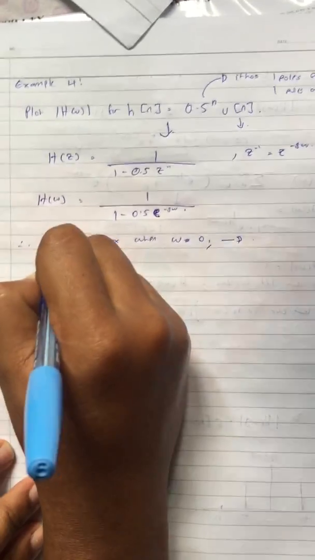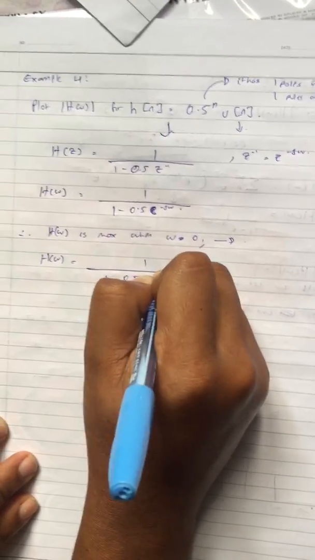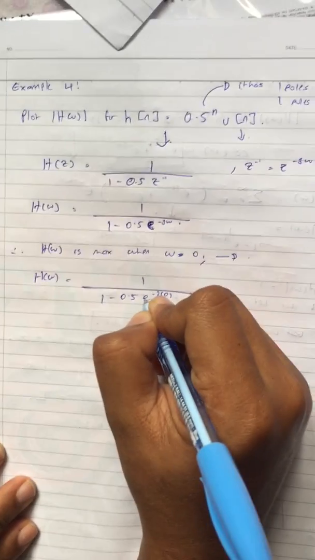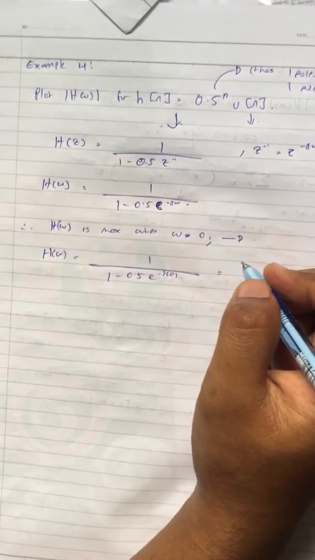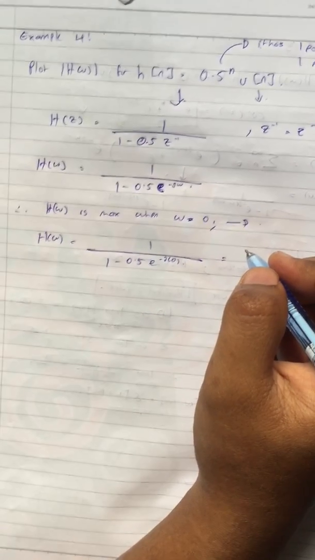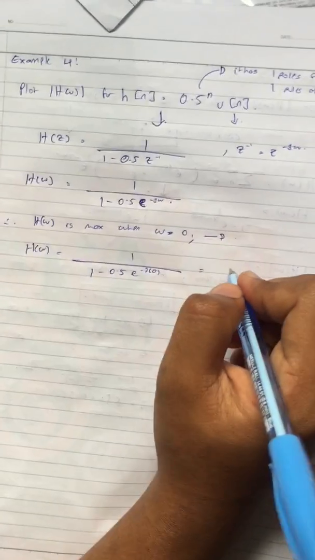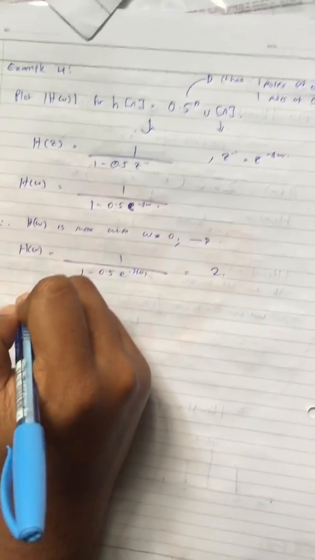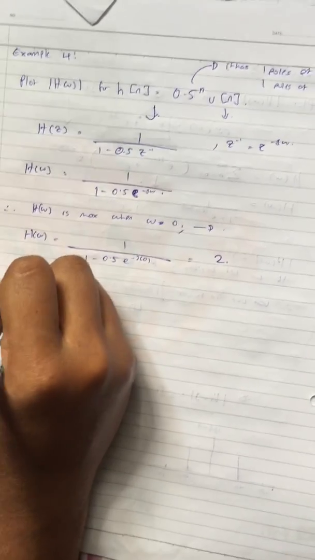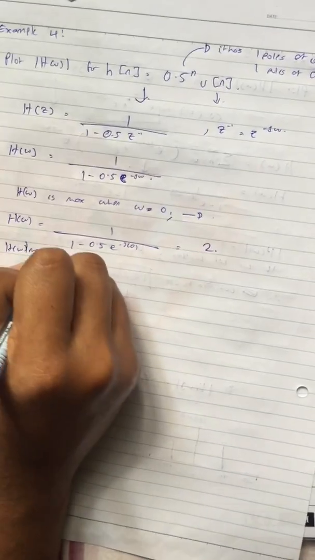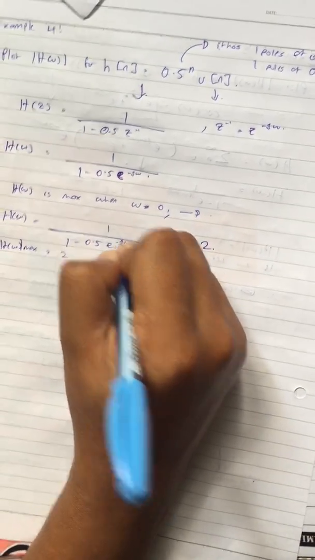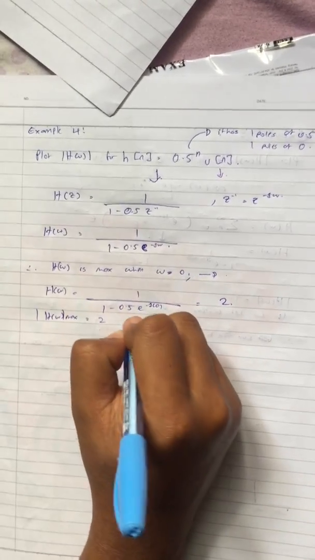So when we substitute, H(omega) equals 1 over (1 minus 0.5 e^(negative j 0)), which is 1 over (1 minus 0.5), and it will become 2. So H(omega) max is equal to 2. Right, so that's it for the example.